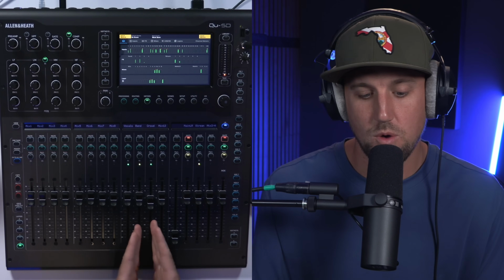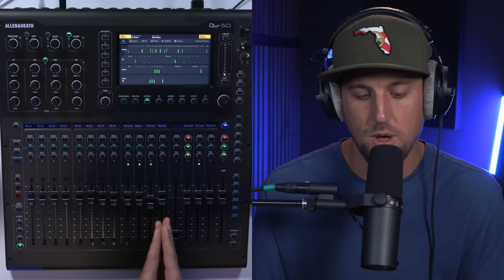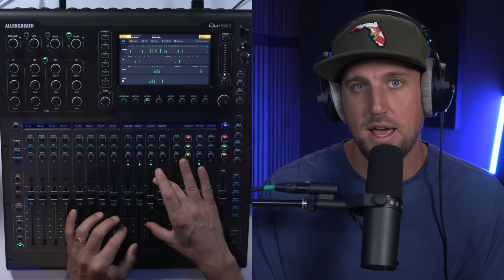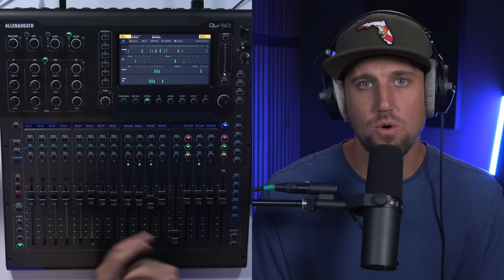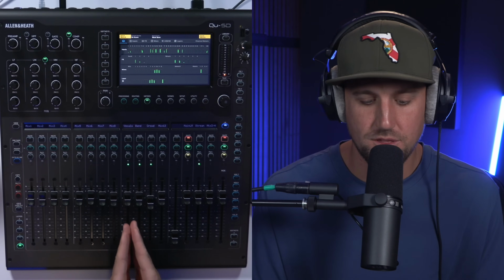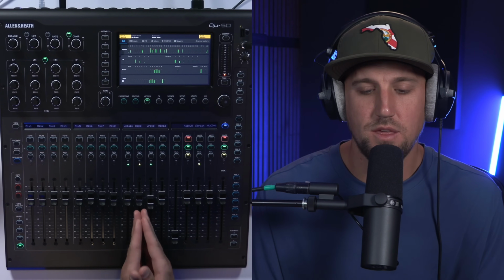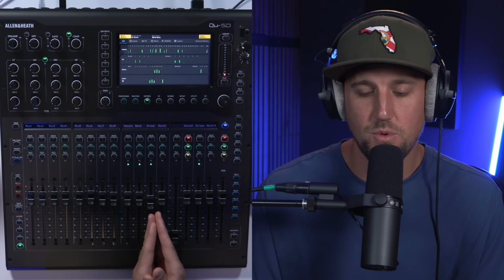So if you go here to what would be mix 9, 10, 11, and 12, I have 3 buses right now that I'm using. This is a very simple layout. I wanted to group 3 categories of channels. The first one is our vocalists. The second one is our entire band. The third one is crowd.